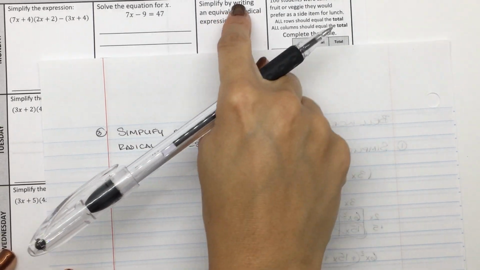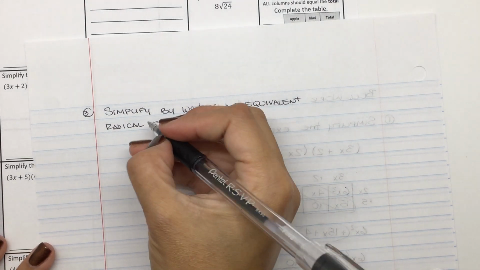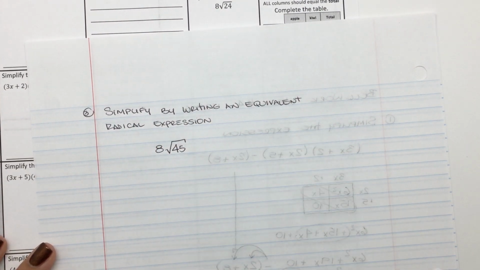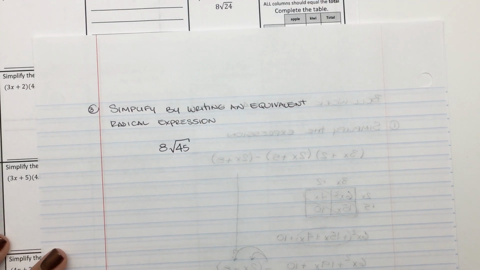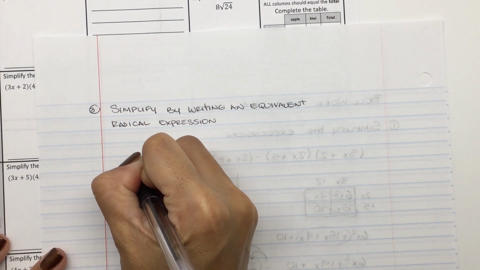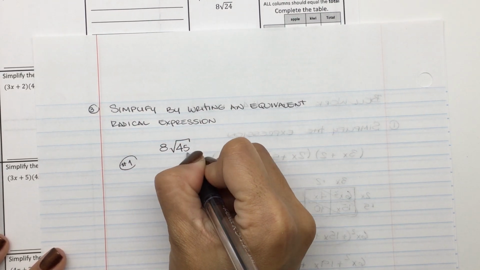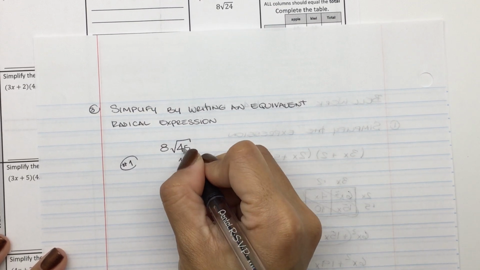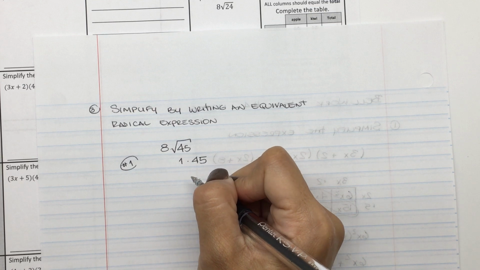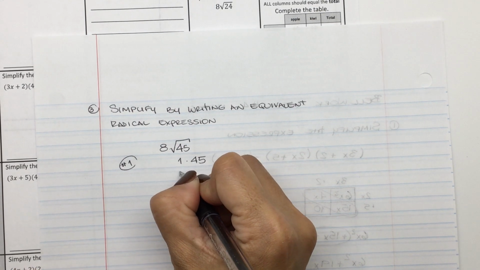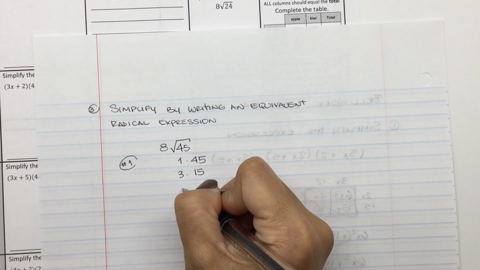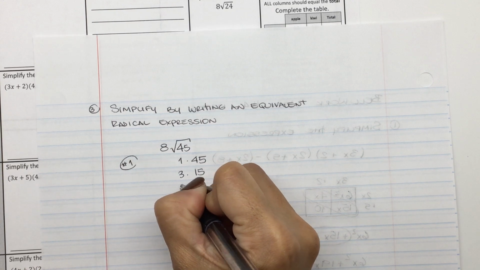Alrighty, I just wrote what it says up here on the exercise. So the number that I'm going to use is the square root of 45. According to our notes from last week, the first step is we find the factors of 45. So we know that 1 times 45 equals 45. 45 divided by 2, we cannot have that. 45 divided by 3 is 15. 45 divided by 4 is none. 45 divided by 5 is 9.